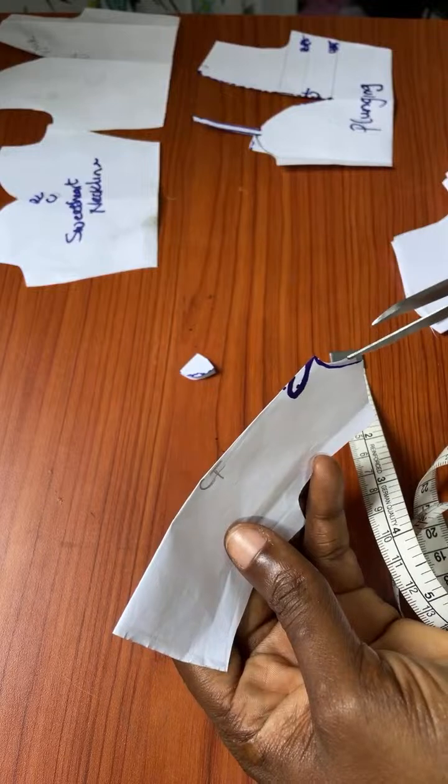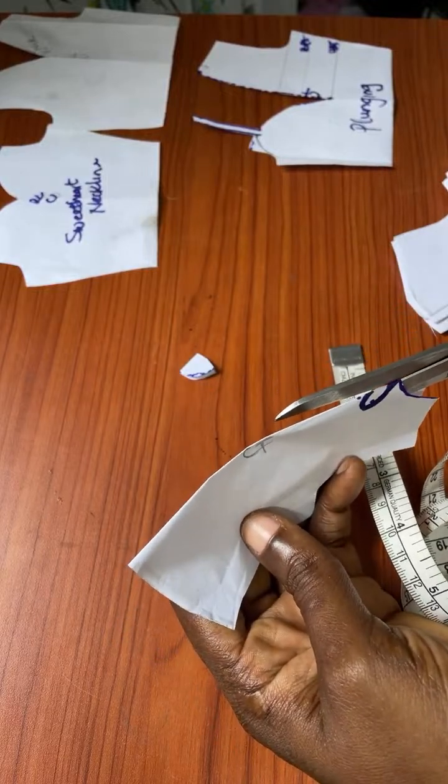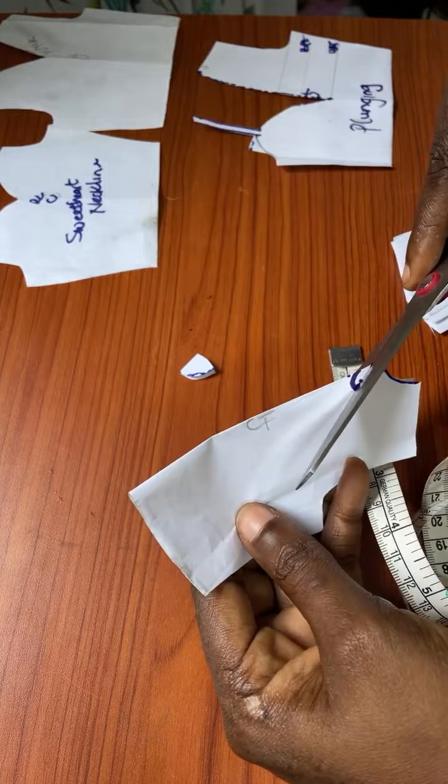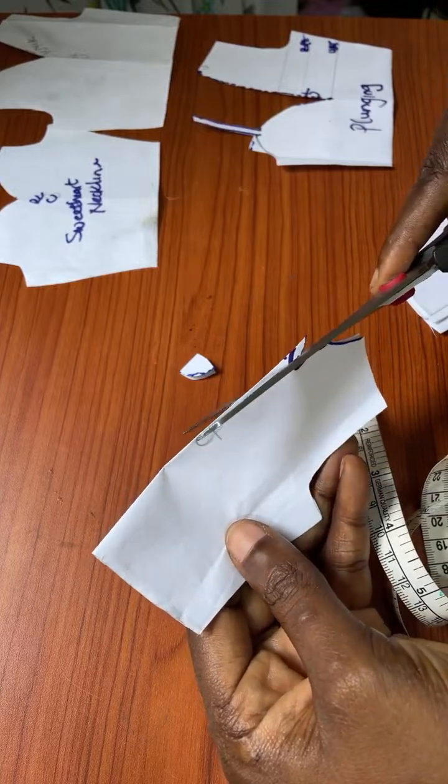Okay, then open this like this. Then now cut out the keyhole following the pattern that you have drawn.